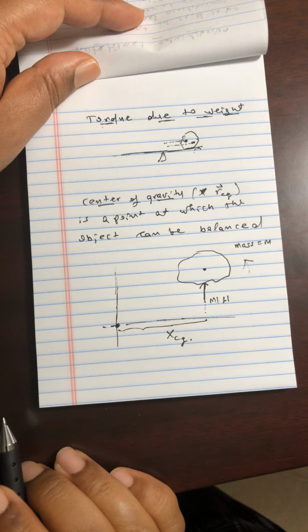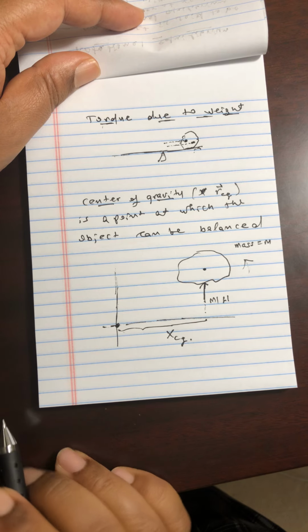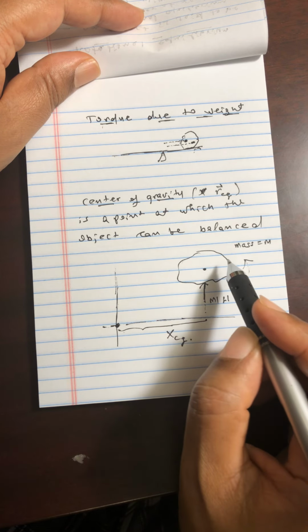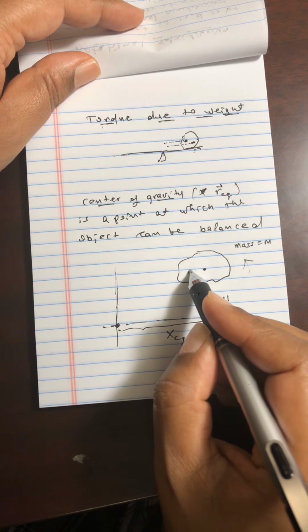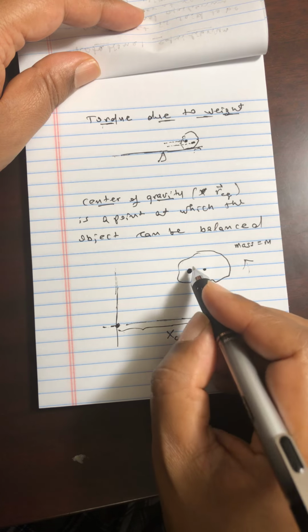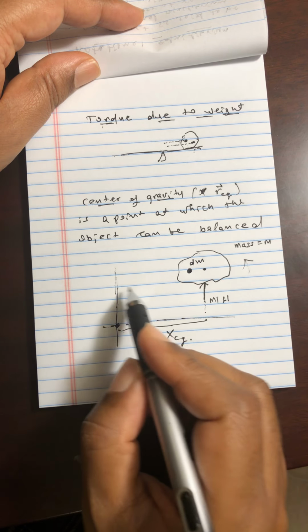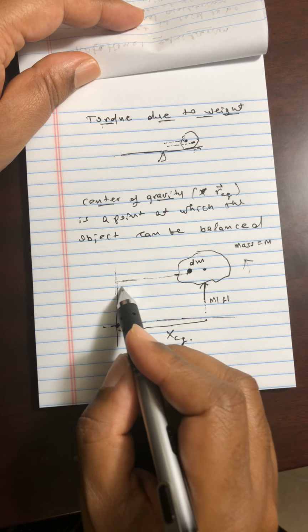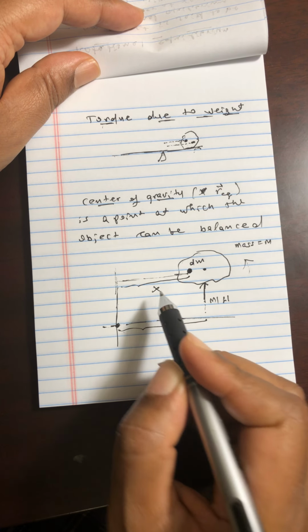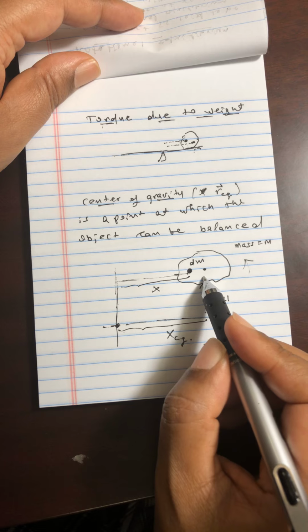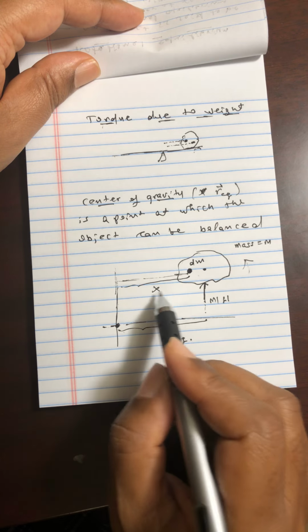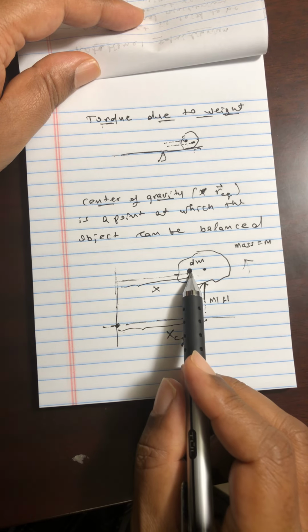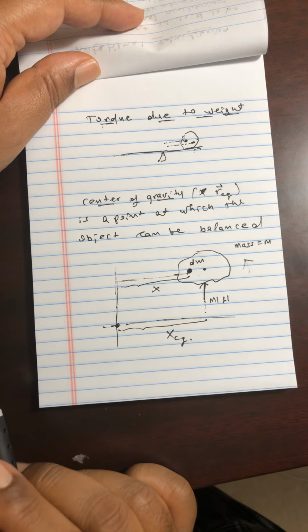How about the torque due to this weight over here? Well, we can divide this into small masses. Let's say we take this mass element over here, let's call that dm. Its perpendicular distance over here, let's say it is x. This x is going to be different for different masses. If you got another mass over here, then it will be a different distance and so on. So we can calculate the torque due to this one. Let's call it d tau.